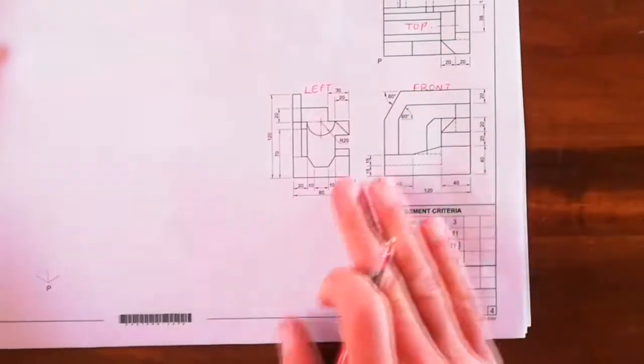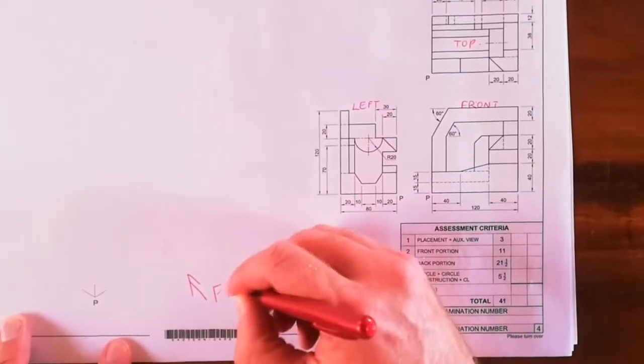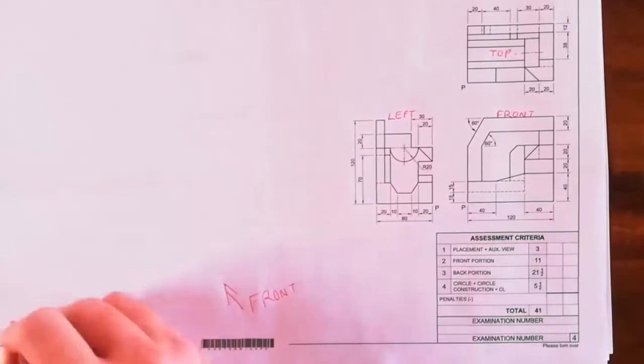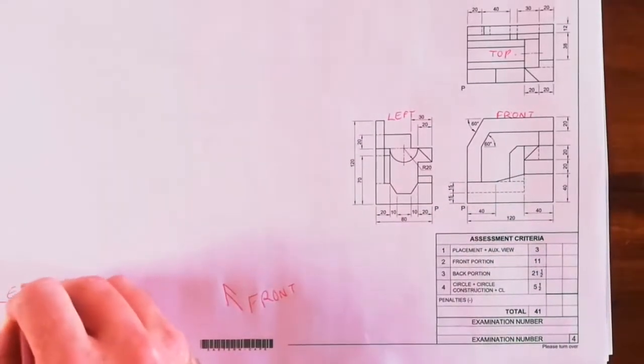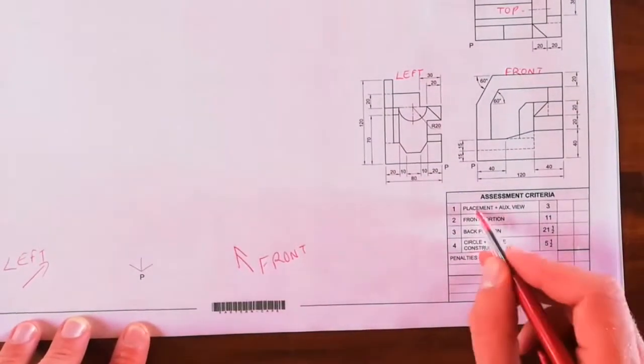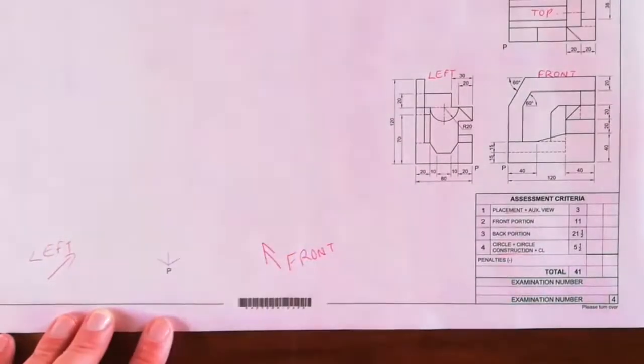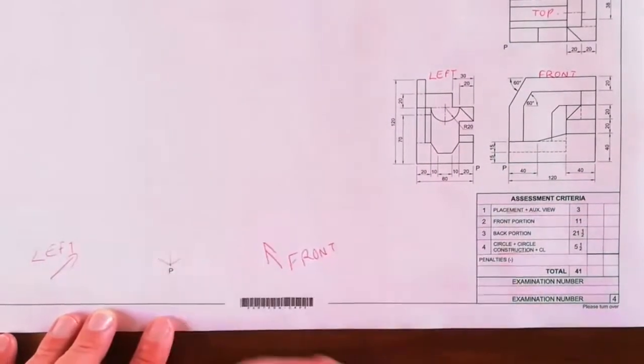So when you do placement, a lot of learners get this wrong. You're going to have your front here, okay, and your left on this side. Make sure you get your orientation correct, okay, and at least start this drawing off. You can again see here, construction is all part of this placement, getting the placement correct. Here they give you P, make sure you get P on the starting point.